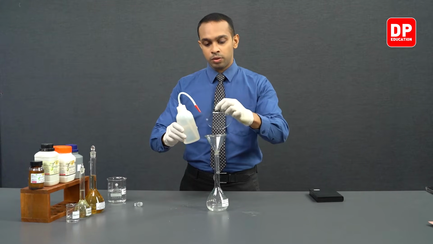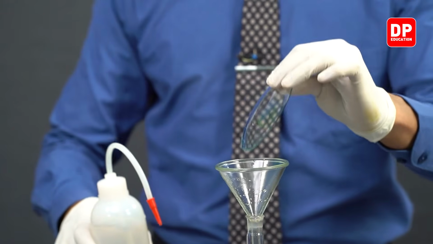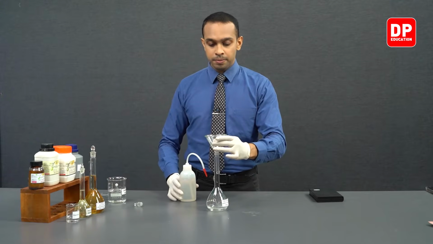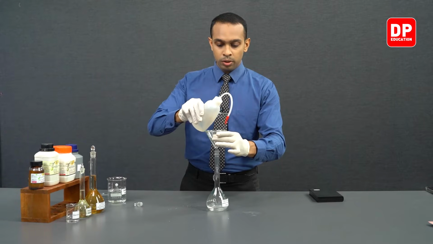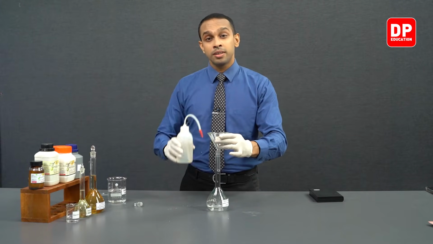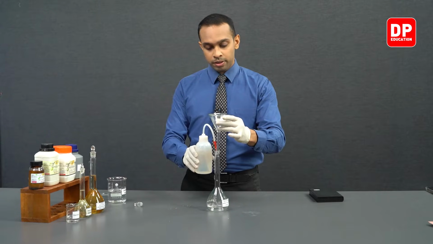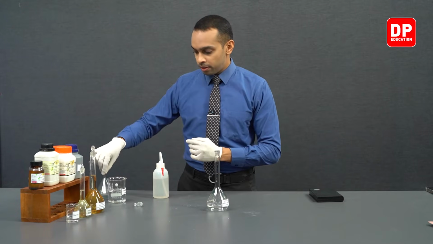We can turn the watch glass upside down as well and wash the bottom bits of the watch glass as well. And then we can wash the inner walls of the funnel as well as the tip of the funnel. Then we can keep the funnel aside.